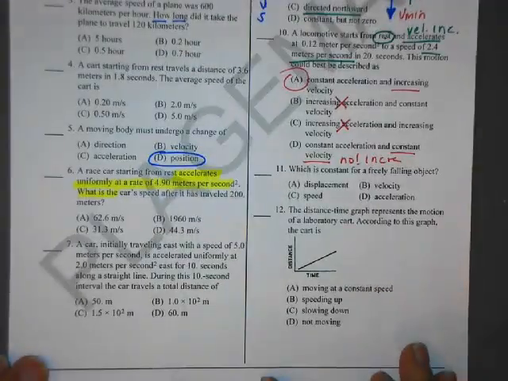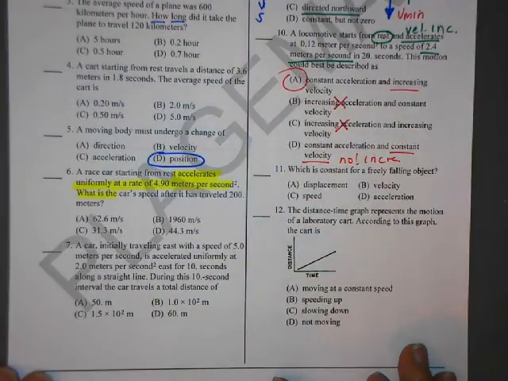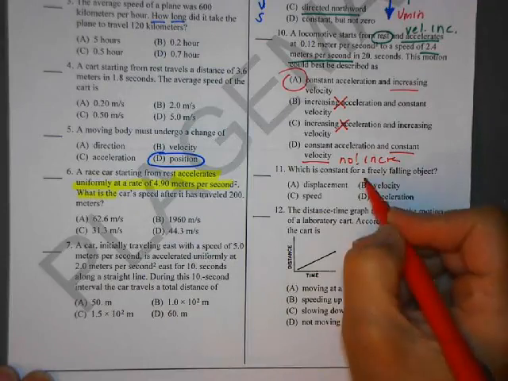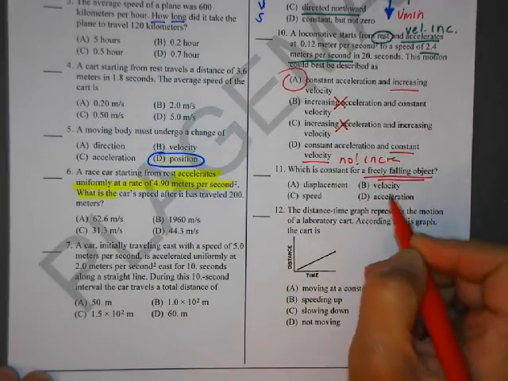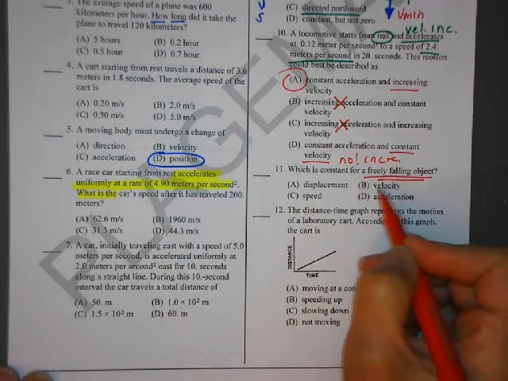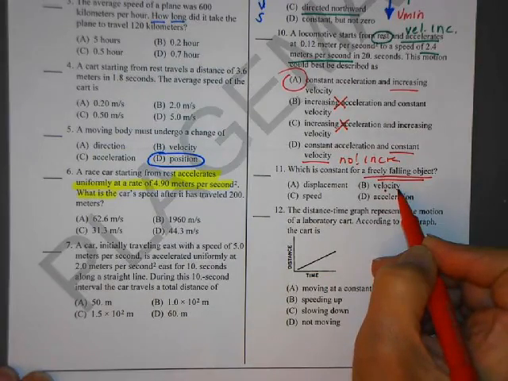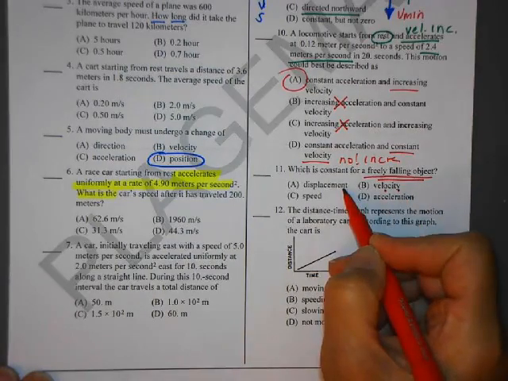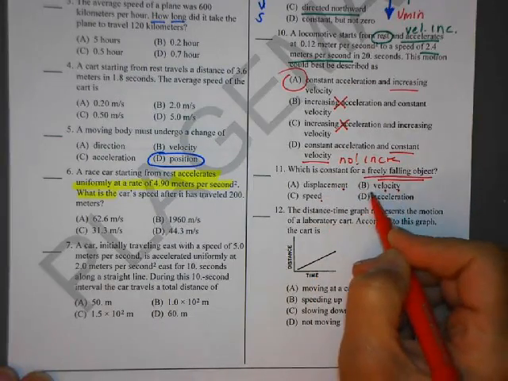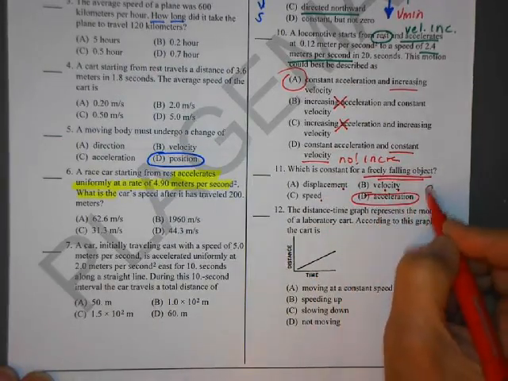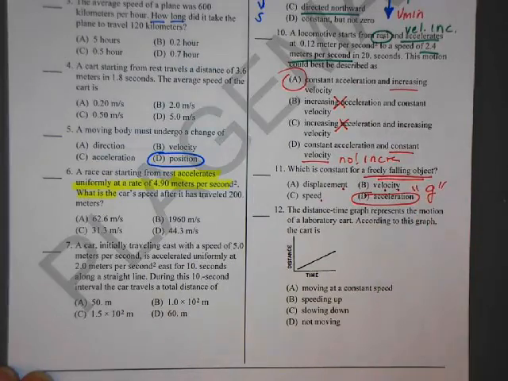Number 11, which is constant for a freely falling object? Well, for something that's free falling, the velocity changes because it could start from rest and the velocity is going to increase. The displacement is going to change and the speed's going to change. So the only thing that's constant is the acceleration due to gravity that we call little g. That's going to be the same. So the answer there is D.